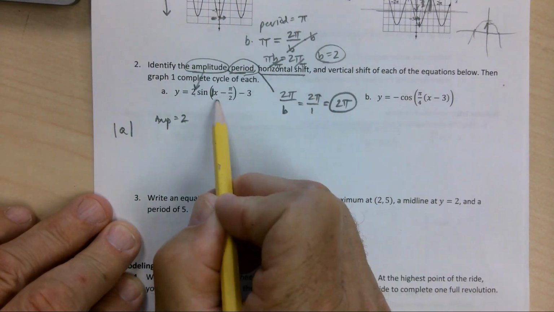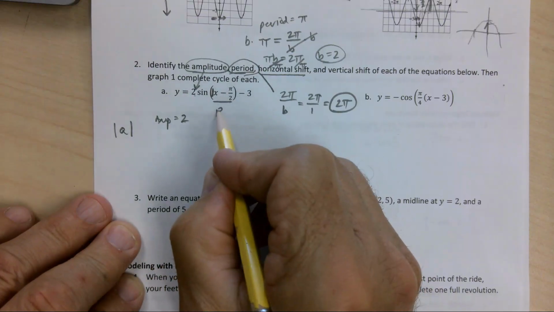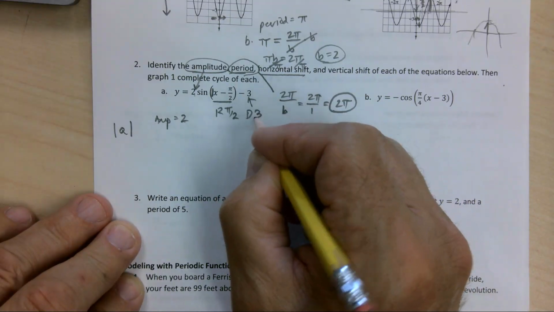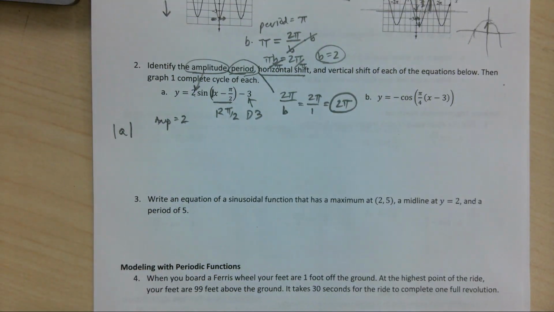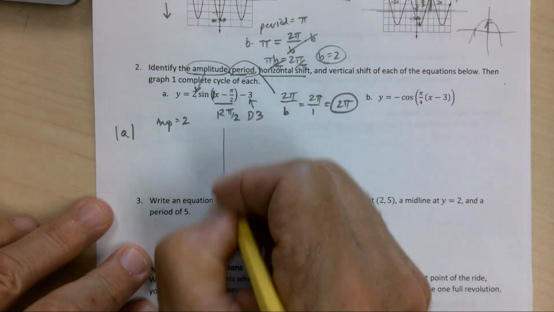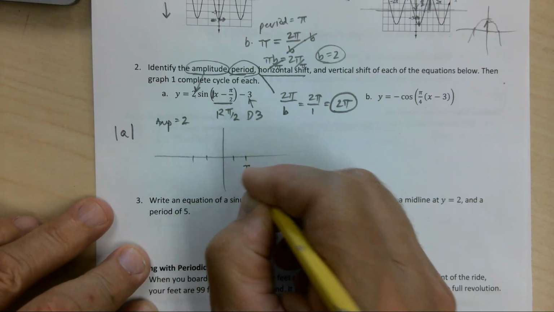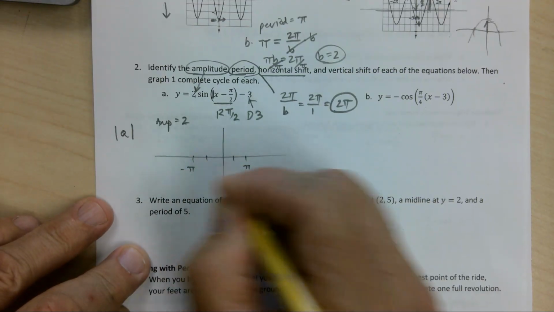Horizontal shift, we're going to go right, pi over 2, and then the vertical shift is going to be down 3. These are pretty simple. It says graph 1 cycle. Shouldn't be bad. So there's pi, there's negative pi.